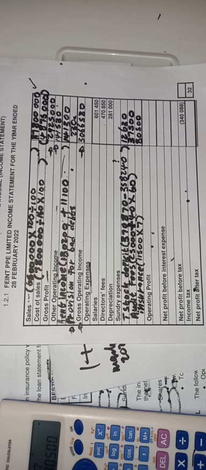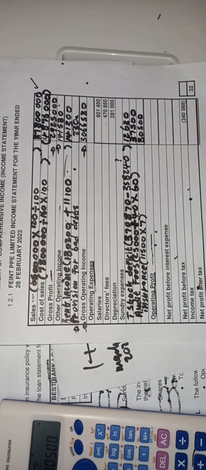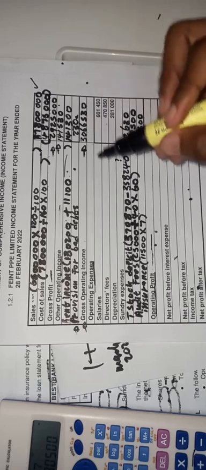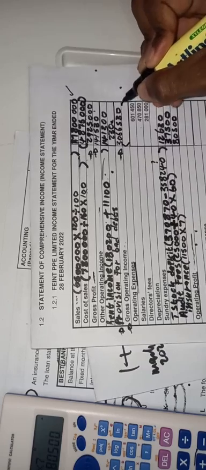Okay, so let's go to operating profit. How do we get operating profit? To get operating profit, we are going to say operating income, which is this one, plus or minus operating expenses. So we don't have the operating expenses. Why? Because there is a balancing figure for sundry expenses. So we don't have the total for operating expenses.